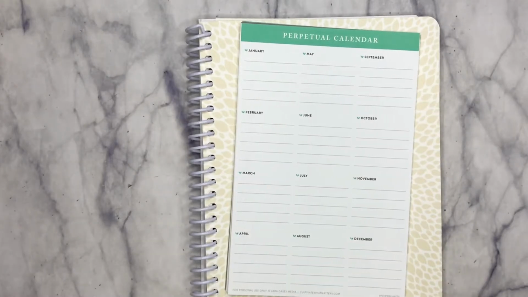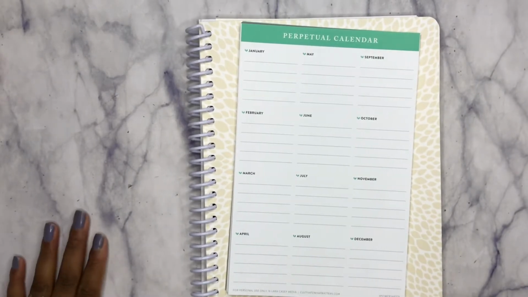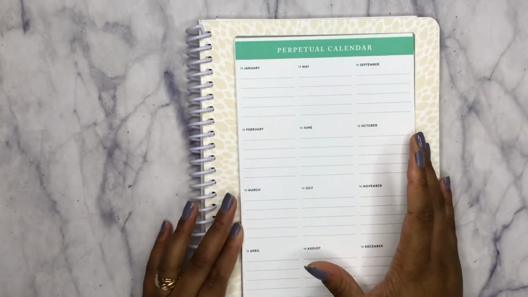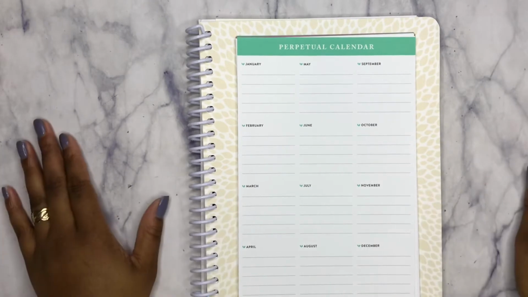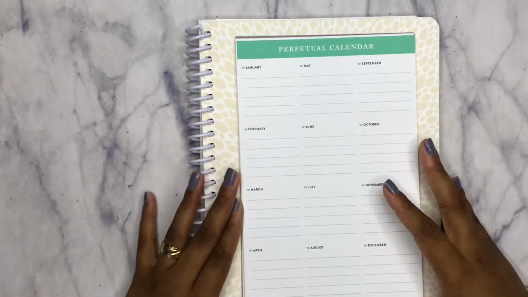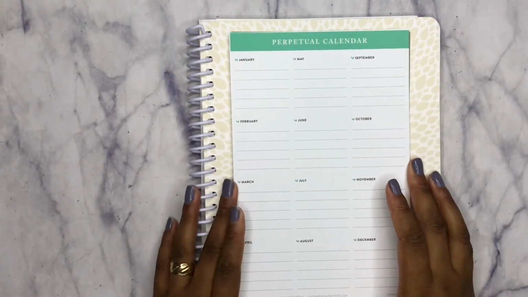Okay, y'all, I'm going to do a really quick flip through of what's in here, and I will dig in and go over it more specifically as I start using it. I did start marking off some things in here, so just disregard what you see with that. We'll get into it a little bit more in depth in future videos.